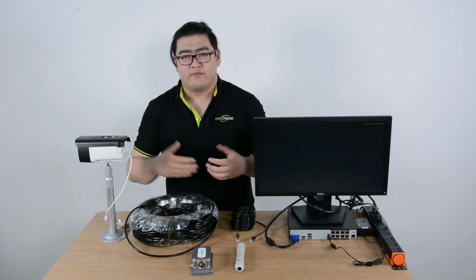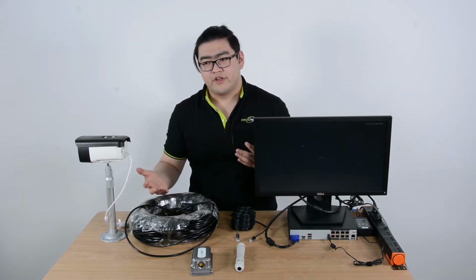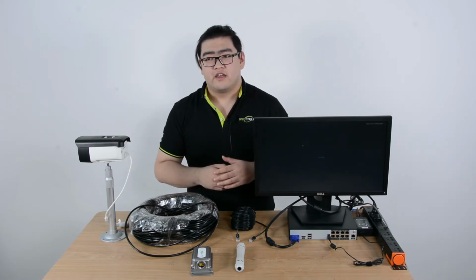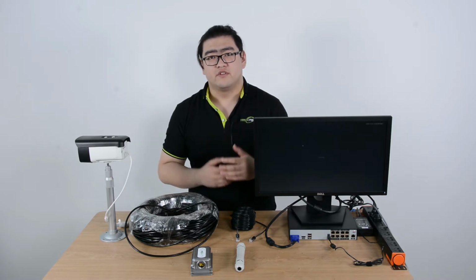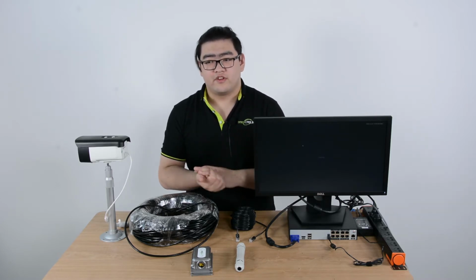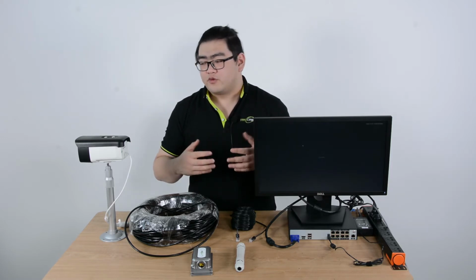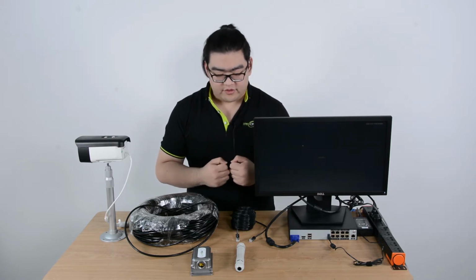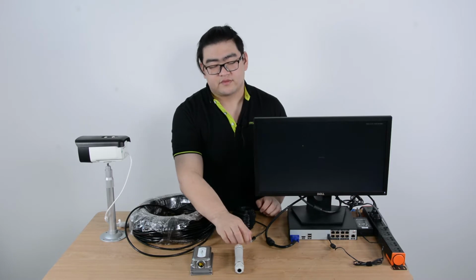So today, assume we have the demand to transmit the signal over 600 feet, which is around 200 meters. So how should we achieve this? Well, my answer to this solution is to use PoE extenders.